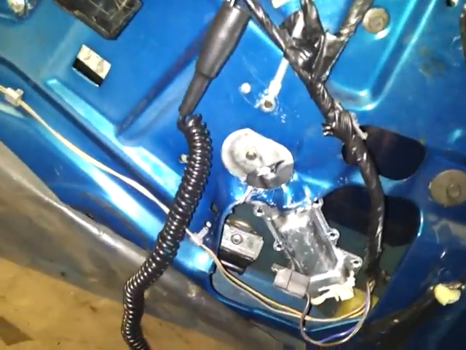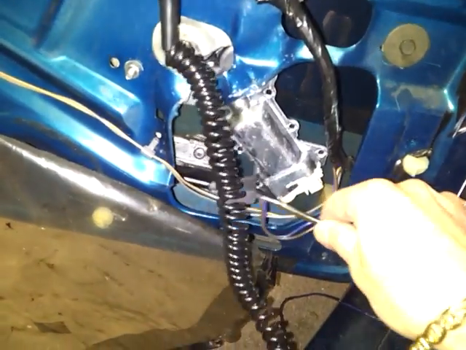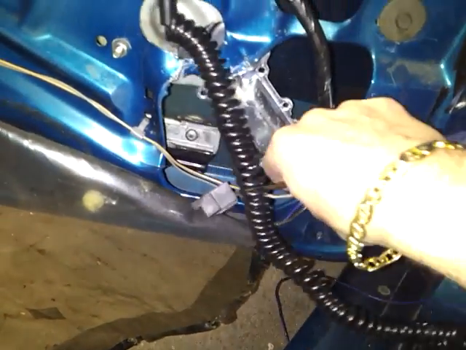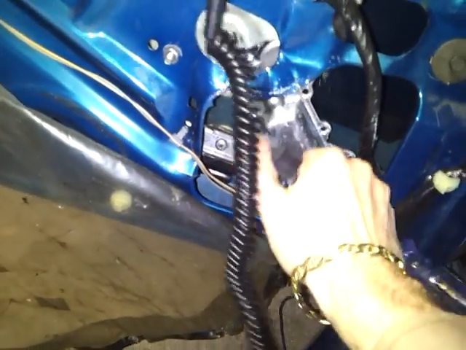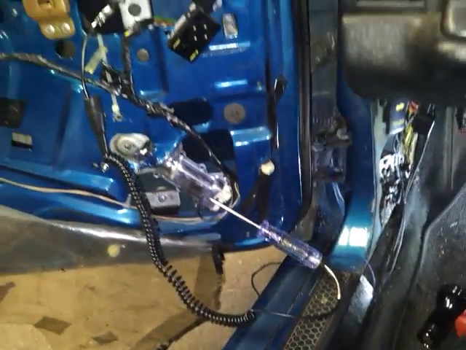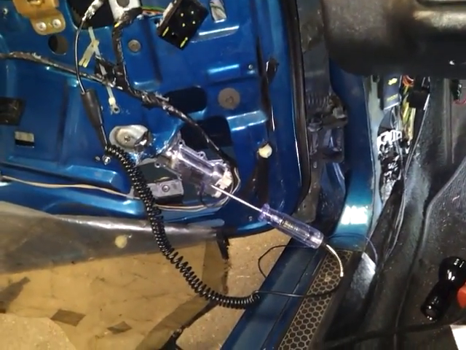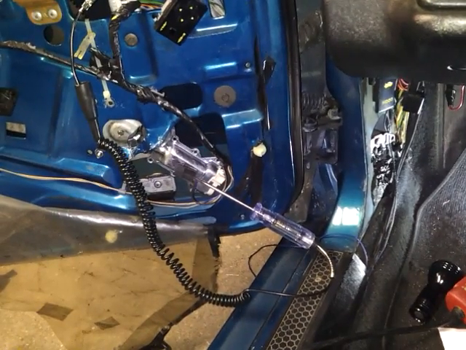Okay, now let me see if I could stick this in here and run. Just kidding. Let me back probe this monkey right here. That works. Alright, let's see.